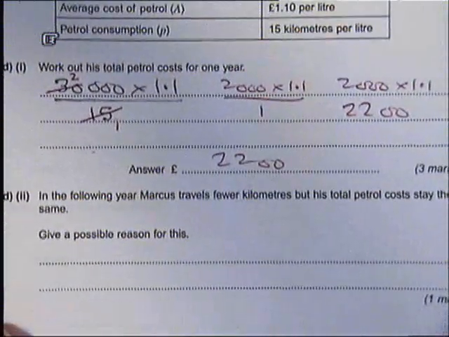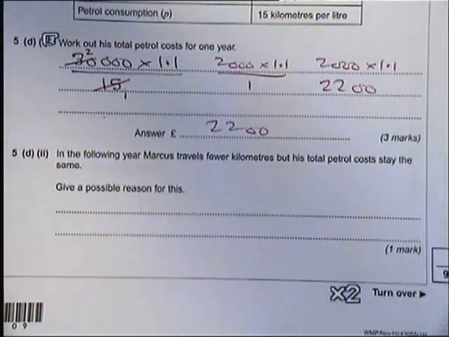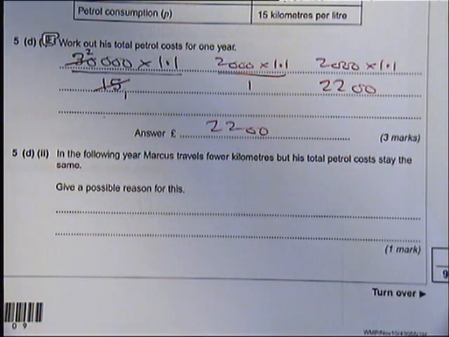The final question is a wordy question, no sums involved. It says in the following year Marcus travels fewer kilometres but his total petrol costs stay the same. Give a possible reason. Several reasons for this. One is that the price of petrol has gone up. He could have changed his car. Various other things you could have said as well. But just a real sensible answer will get you that mark.